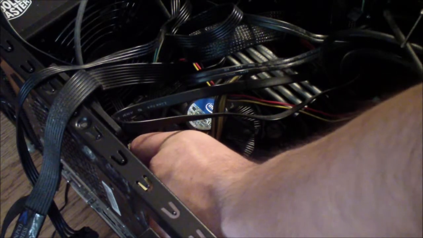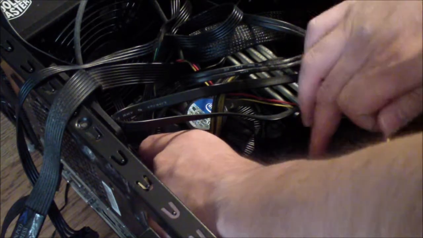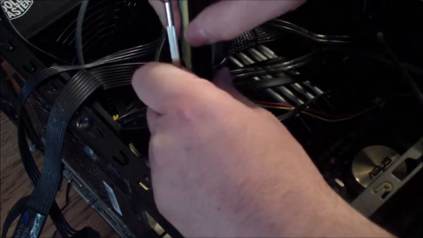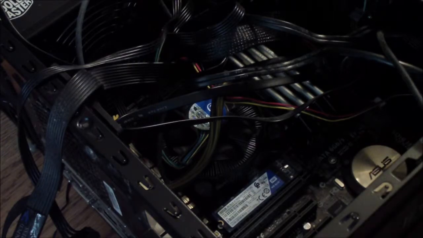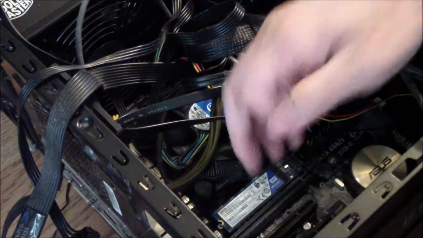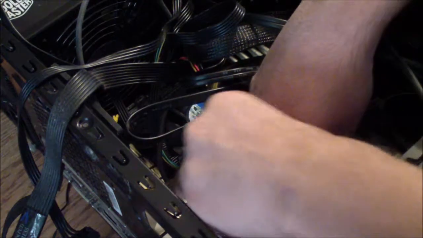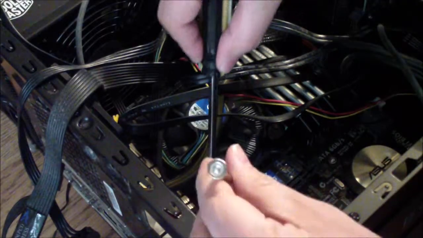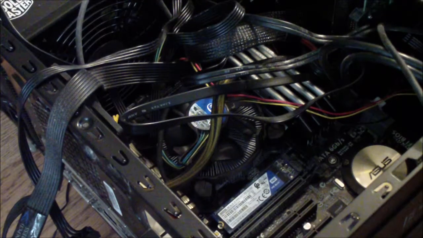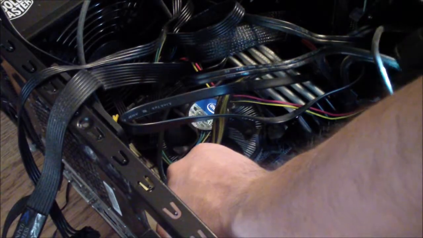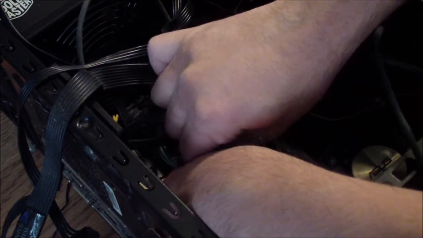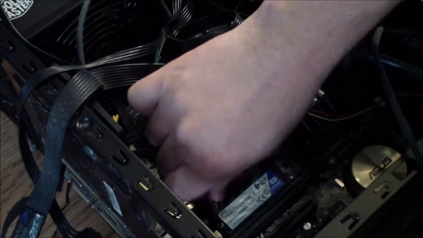It's gonna be tricky to get it in there since I don't have a magnetic screwdriver. Get it into that little hole, and then just screw it down.